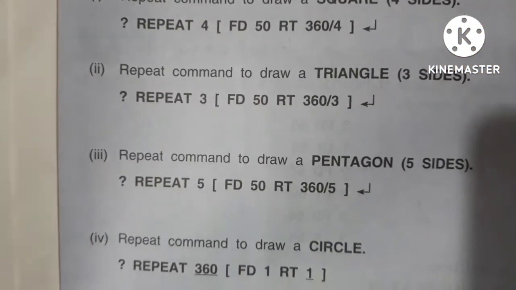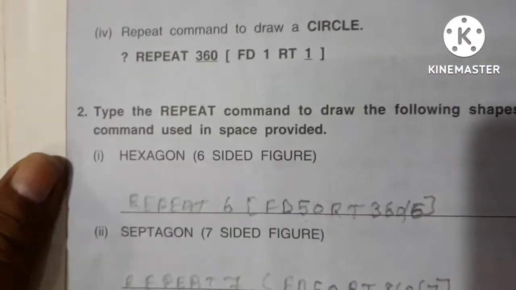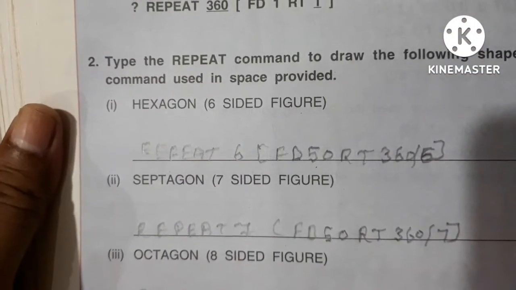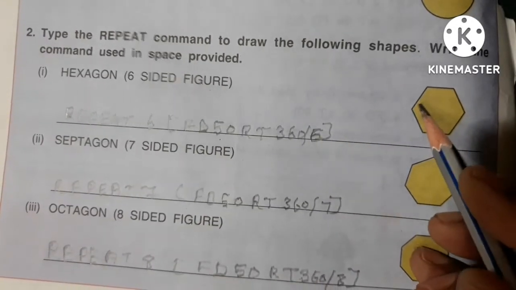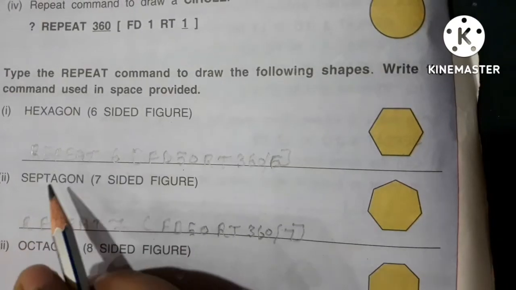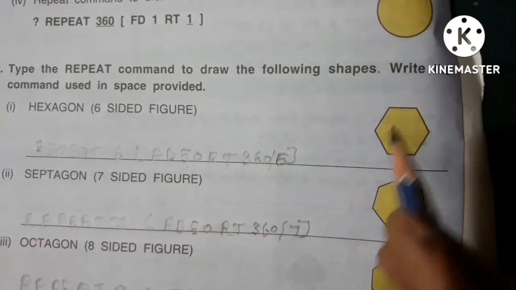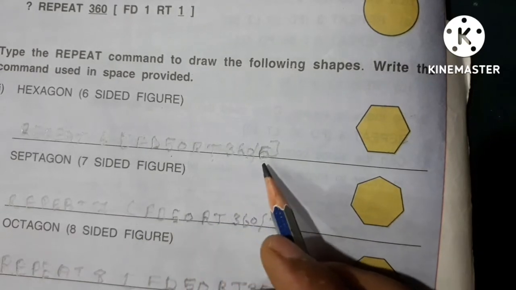Here, try the following commands. You have to try. Here, repeat 6 [fd 50 rt 360/6]. Here you are seeing the sides: 1, 2, 3, 4, 5, 6. How do you write? Repeat 6. Sides are 6, so repeat 6 [fd 50 rt 360/6].